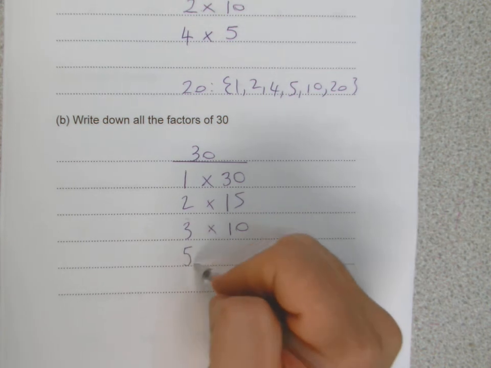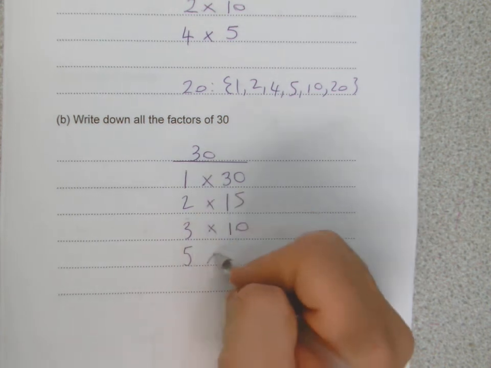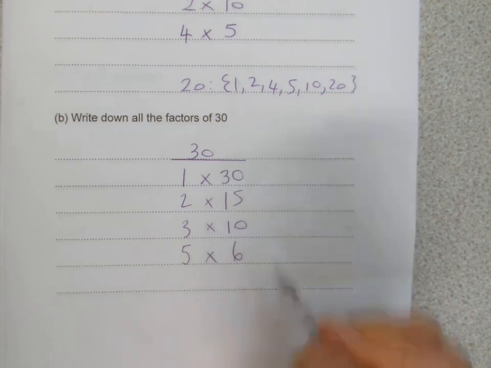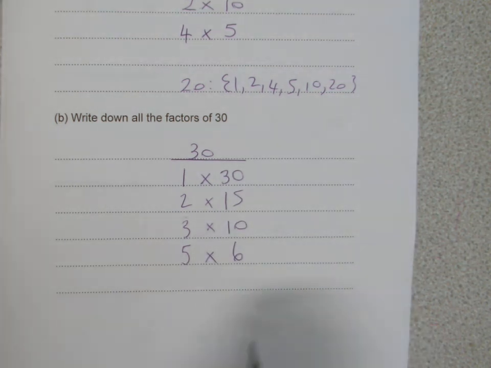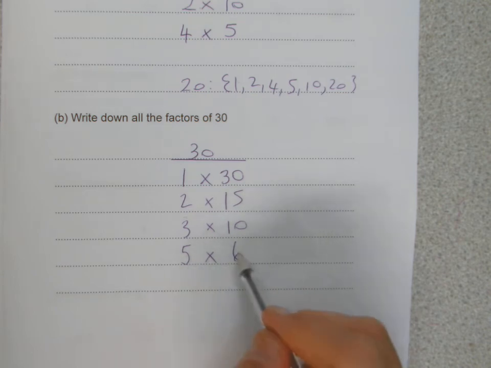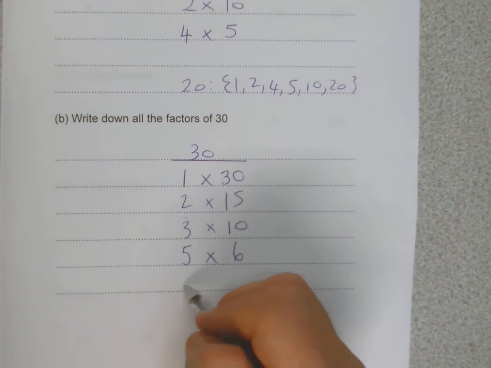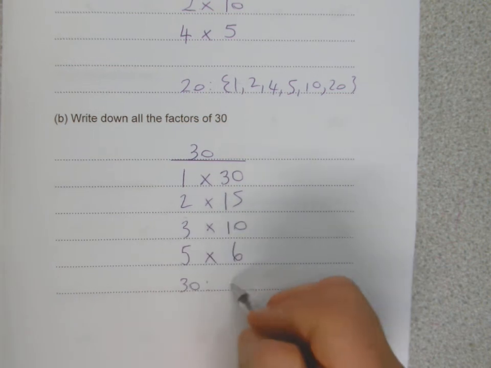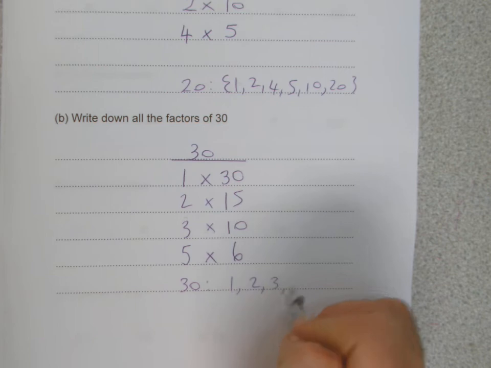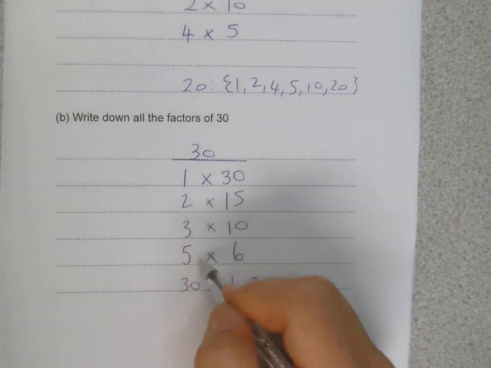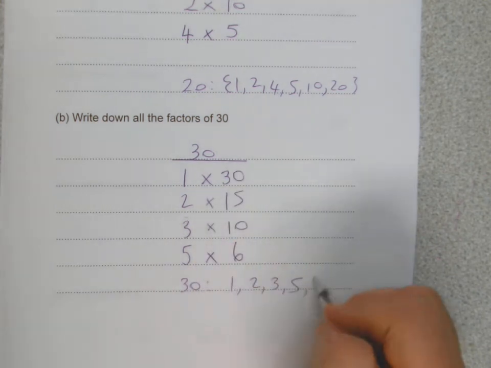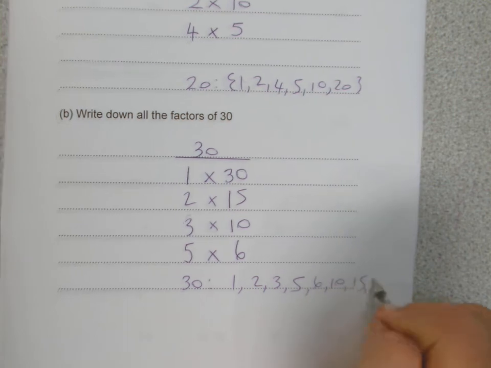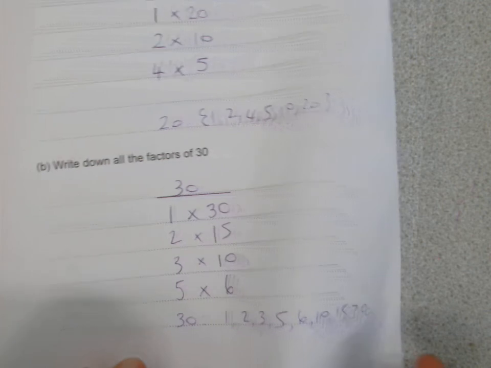5 does. What do we times by 5 to get 30? We times 5 by 6. Okay? 5 times 6 gives me 30. That's its partner. After you deal with 5, should we check 6? But I've already got it, haven't I? So that's a repeat. So then I can list my factors. You just list them if you want, like this: 1, 2, 3, 5. So you go down, and then you go up here, so they're in order. 6, 10, 15, 30. Okay, let's have a look at a couple more questions.